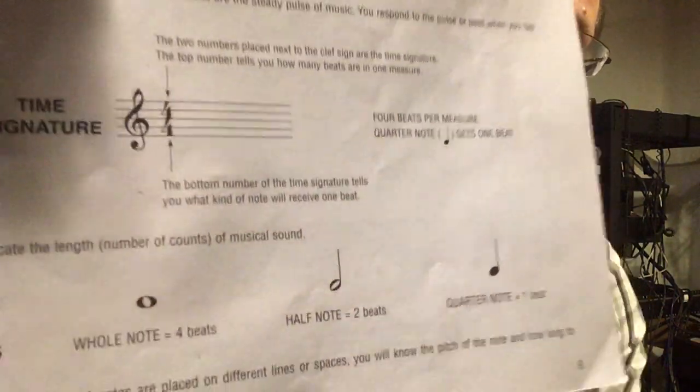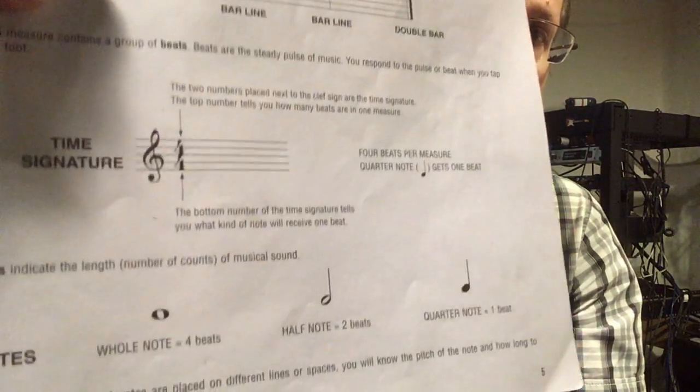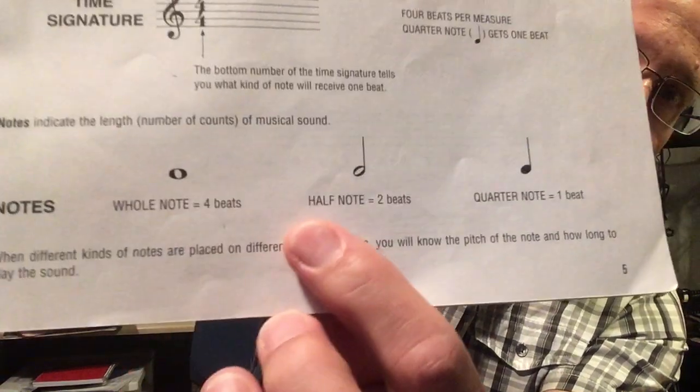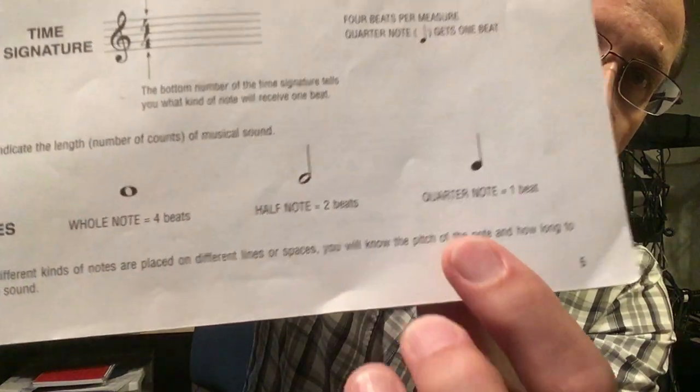So this one says 4, so I would be counting 1, 2, 3, 4, 1, 2, 3, 4. If it said 3, I would be counting 1, 2, 3, 1, 2, 3. If the top number was 2, I'd be counting 1, 2, 1, 2. So I always know where I'm at in the measure or in the group that I'm playing. And then on the bottom, we have our first rhythms, which would be whole note, that takes up a whole measure, half note, which would take up a half measure, 2 beats. This one's 4 beats, this one's 2 beats, and this quarter note is 1 beat.